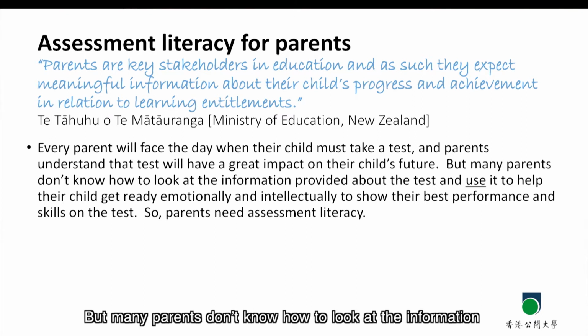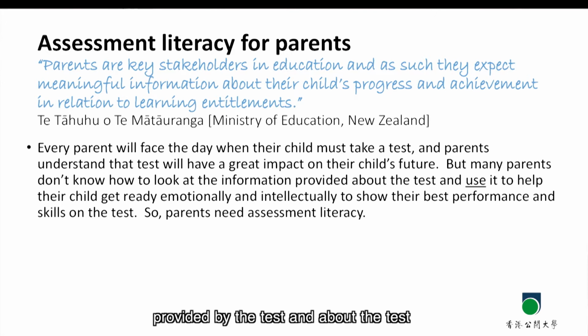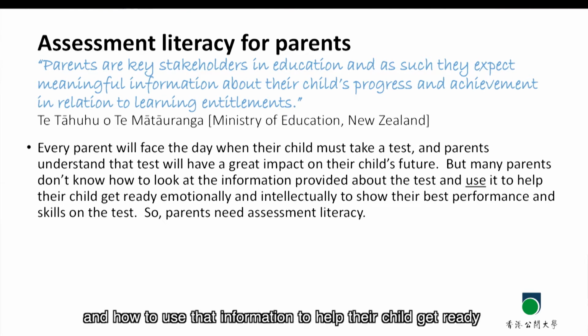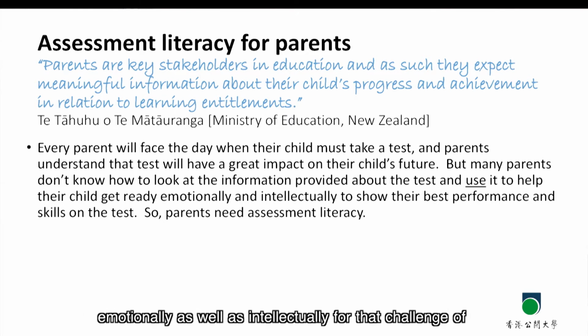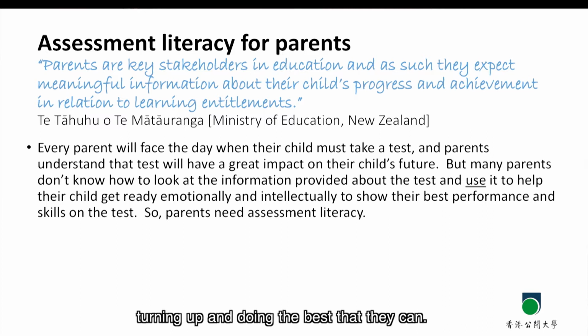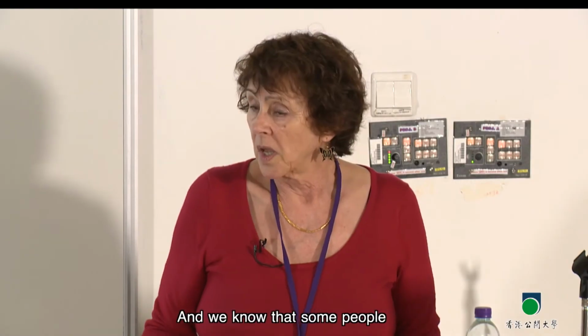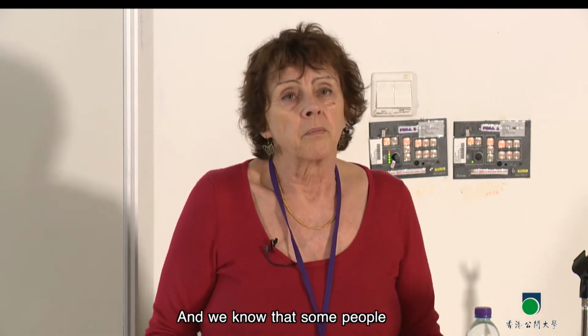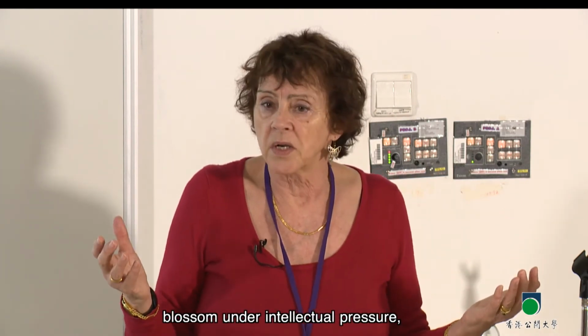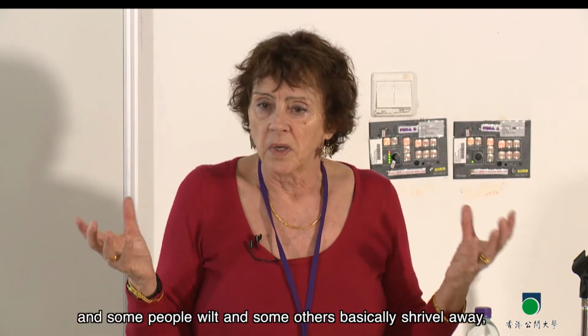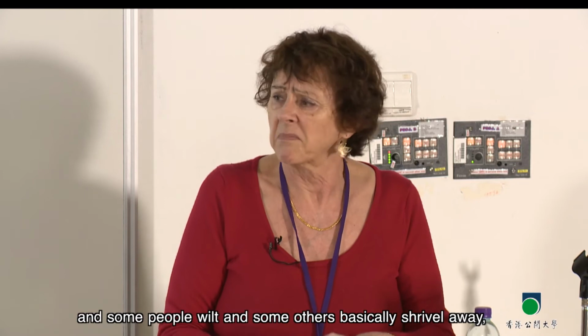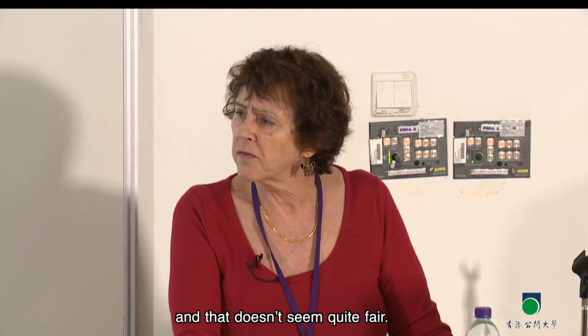But many parents don't know how to look at the information provided by the test and about the test, and how to use that information to help their child get ready emotionally as well as intellectually for that challenge of turning up and doing the best that they can. And we know that some people blossom under intellectual pressure, and some people wilt, and some others basically shrivel away. And that doesn't seem quite fair.